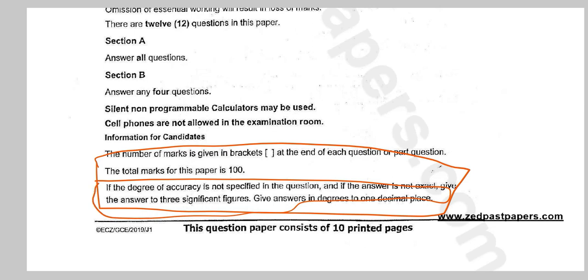This instruction is saying, if the degree of accuracy is not specified in the question, and if the answer is not exact, give the answer to 3 significant figures. Very important point.